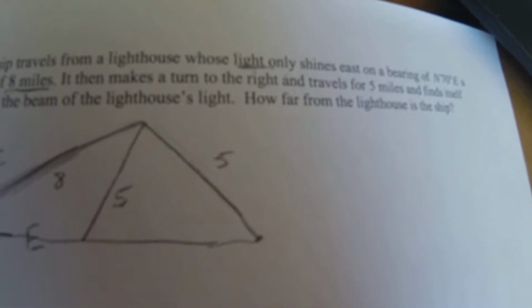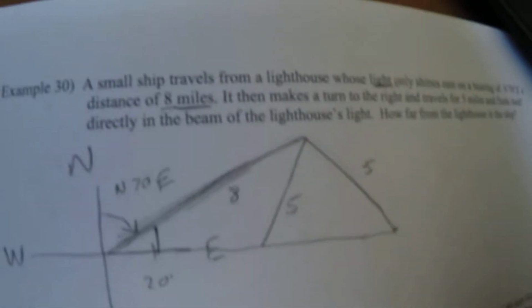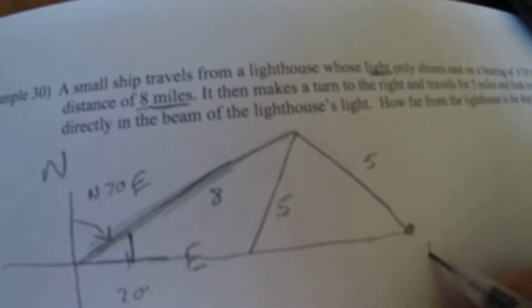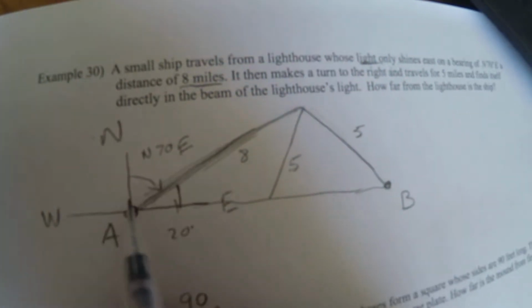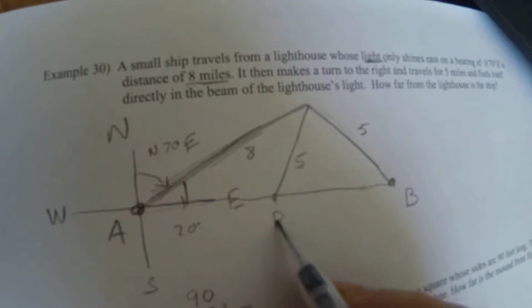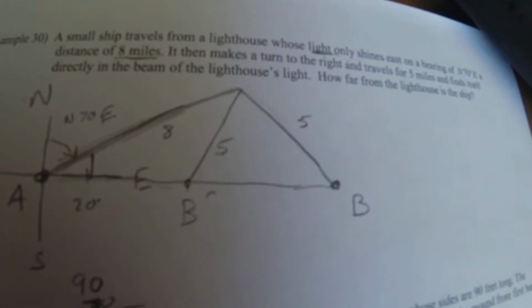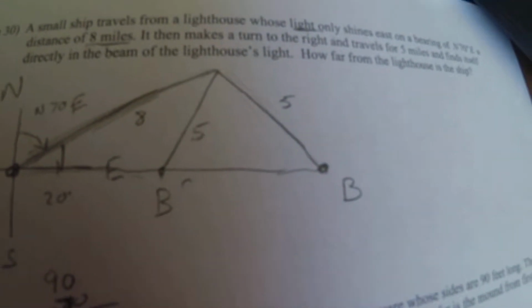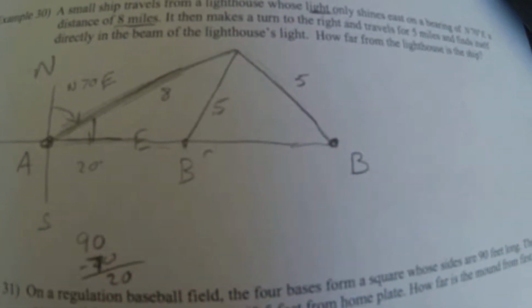Then the question is, how far from the lighthouse is the ship? We're asked to find how far, so if this is where the ship is, we'll call it point B. This is where the lighthouse is, point A. We'll call this one B prime. What's this distance, or what's this distance? To be 100% honest with you, you can solve this question. It doesn't state to solve it both ways, so you can solve it just one way if you wanted to, but I'll go through and solve it both ways.